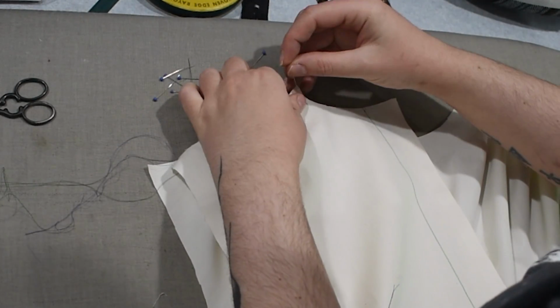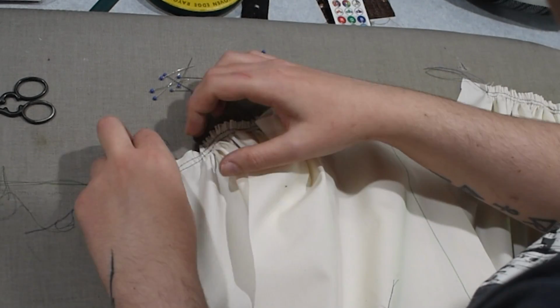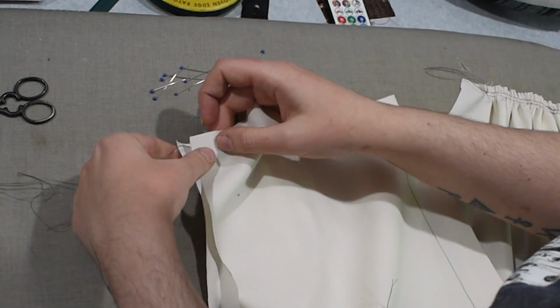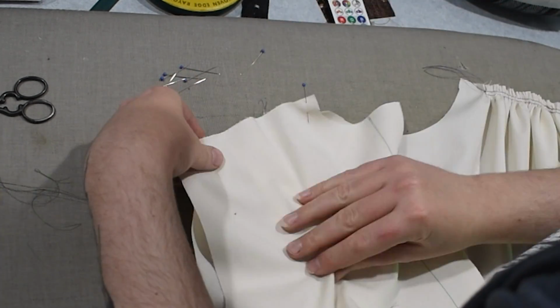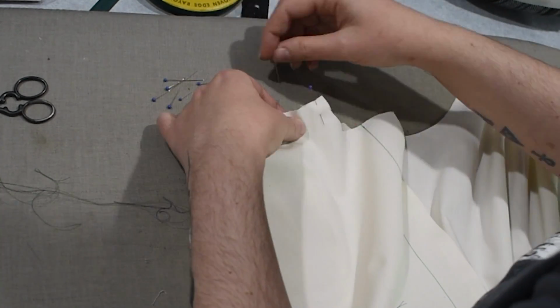So I'll sew my shoulder seams and make sure this is gathered down to the correct size and space out my gathers so they're not too bunched up in one area. I like to space those out so this extra fabric can be distributed as evenly as possible.